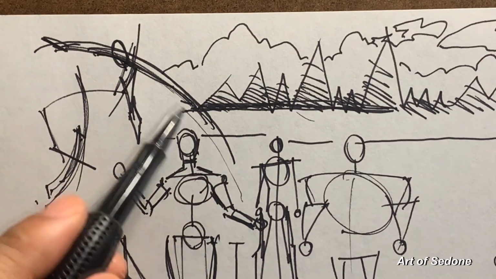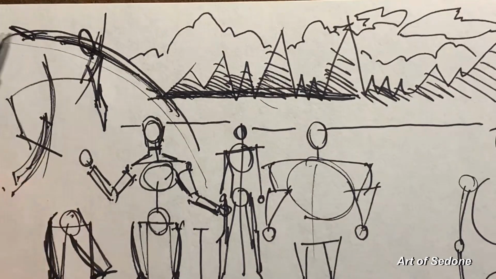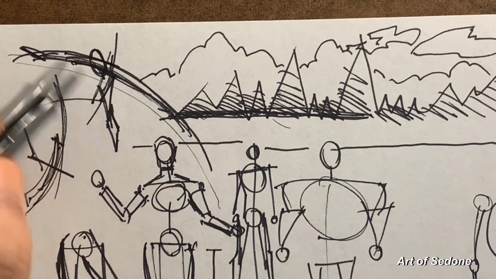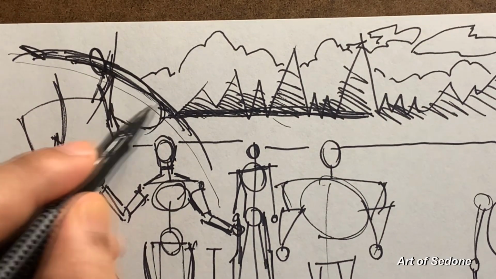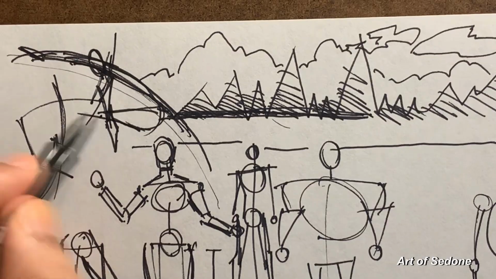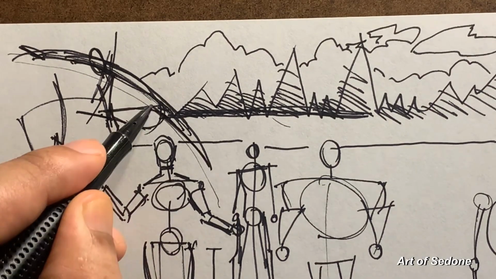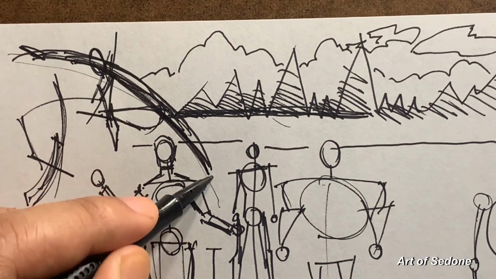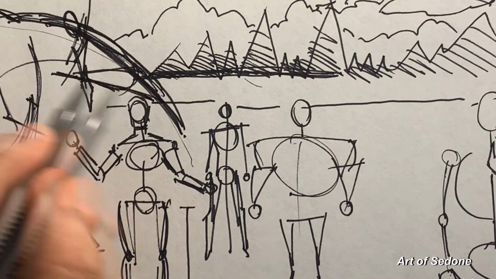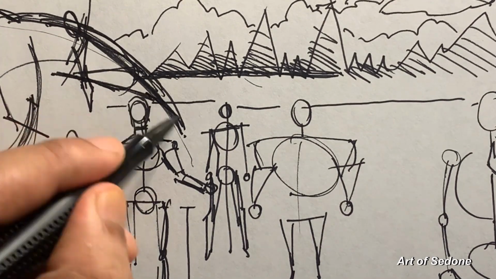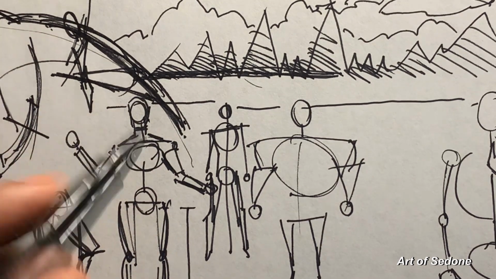So the gesture was just this arc. See? But it's the proportion that's giving it constraints. And then it's the rhythm.